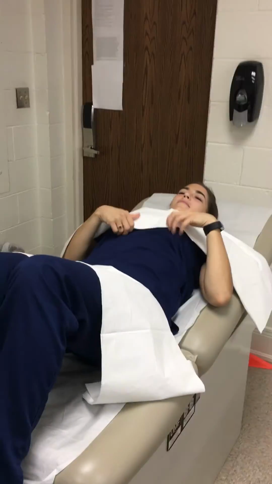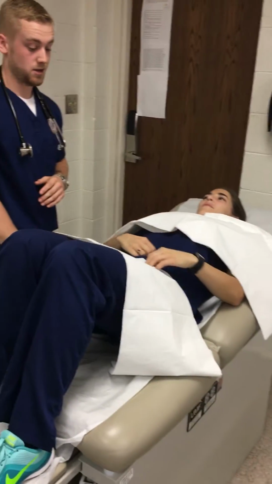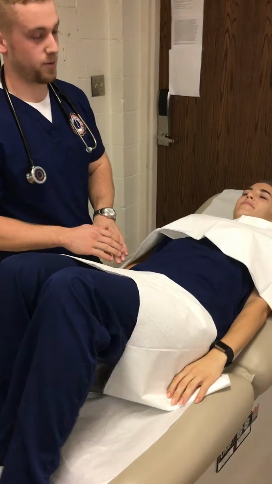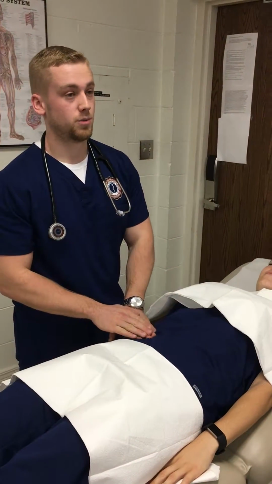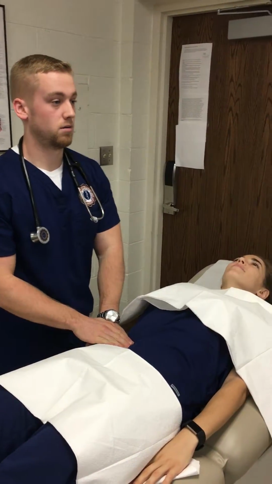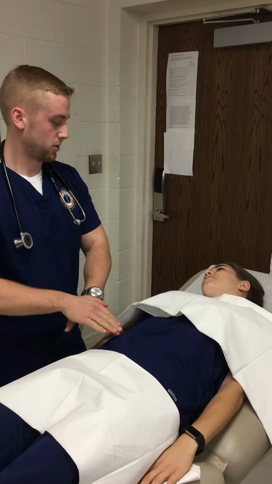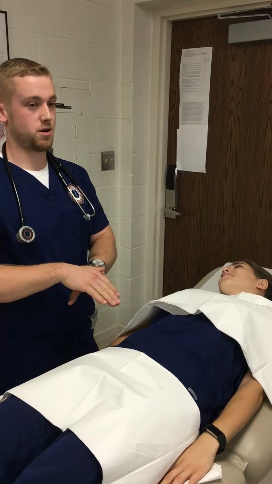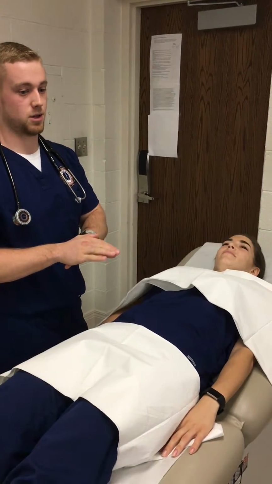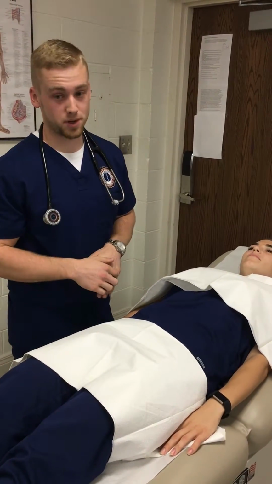Now we're going to assess for possible appendicitis. So first of all, we're going to check for rebound tenderness in the right lower quadrant. So I'm going to press down slow and then raise my hands up fast. You feel tenderness, push down, raise up. Okay, so if they feel tenderness whenever you raise your hands up, then that can suggest appendicitis.